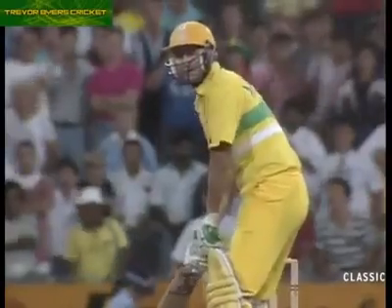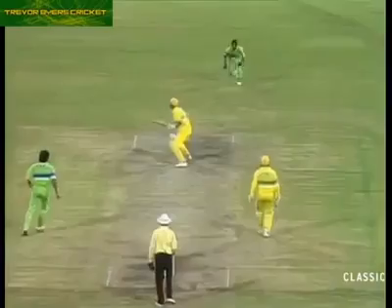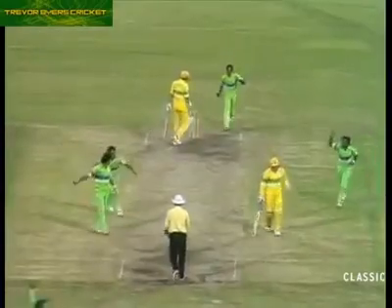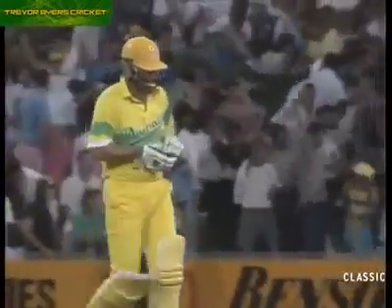The last delivery from Imran to Terry Alderman. And he's missed it. So it's all over. Great victory for Pakistan by 2 runs. Well, that was a marvellous game of cricket, played in tremendous spirit and a great climax, and a very, very good prelude to the first of the finals to be played in Melbourne.